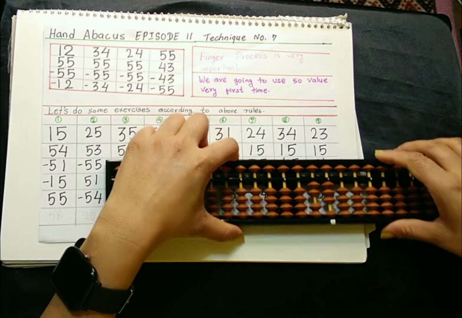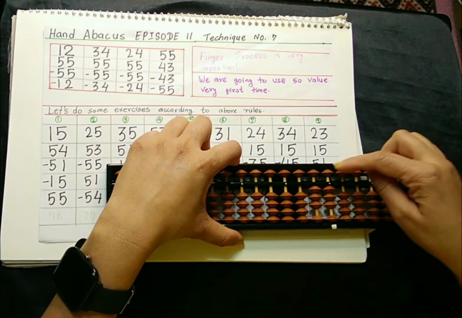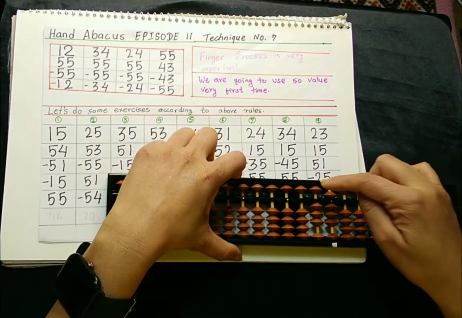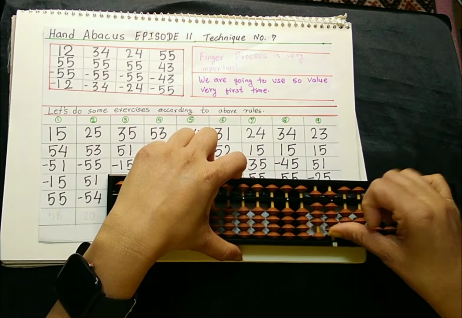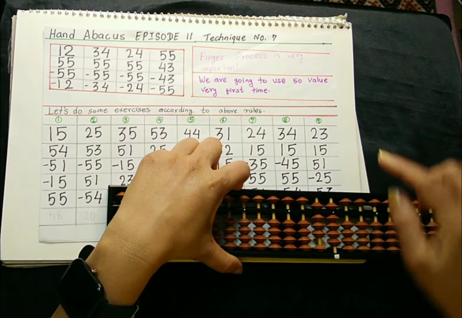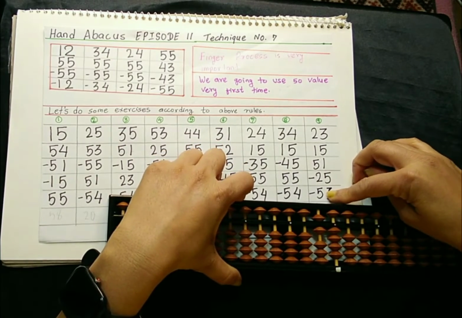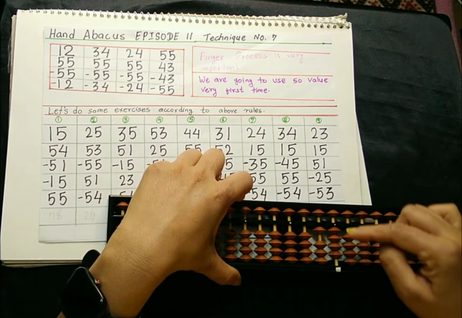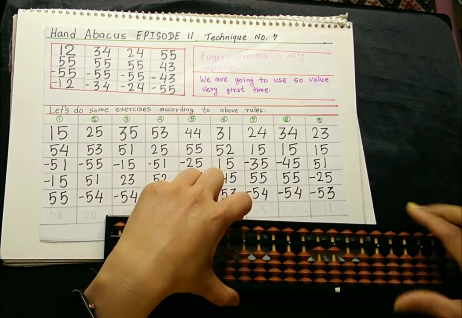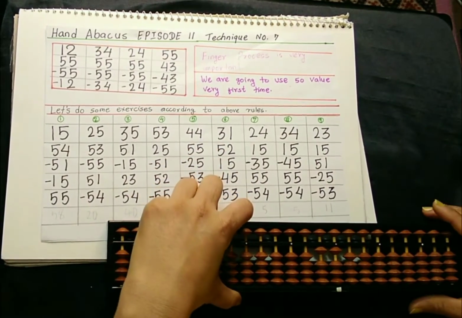Last one. 2 and 3. 1 and 5. 5 and 1. Reduce 25. 2 and 5, 25. And reduce 53. This one 50 and this one 3. And your answer is 11.